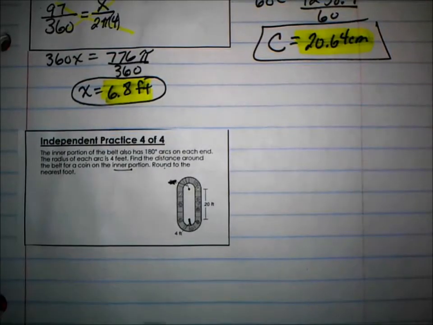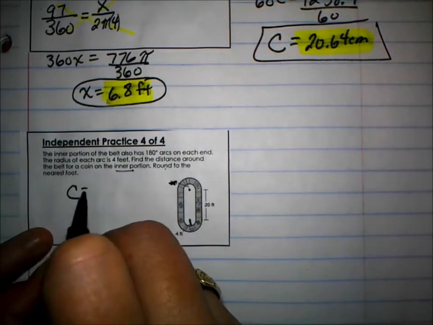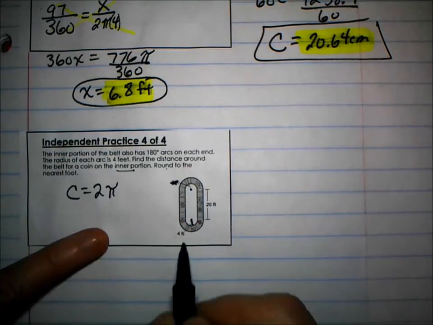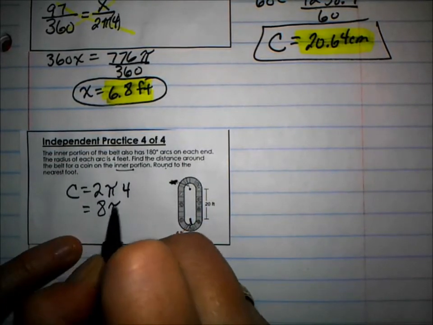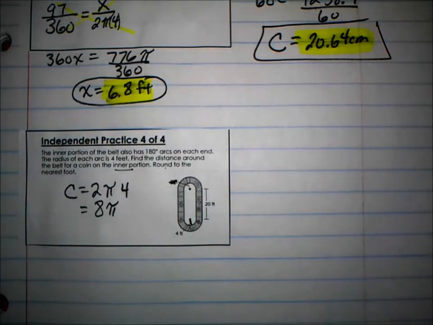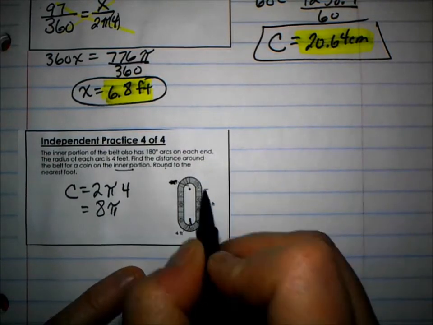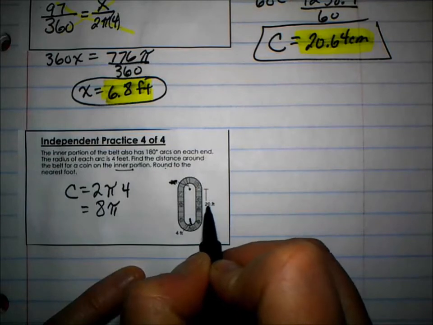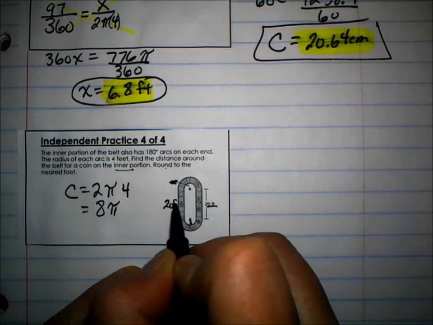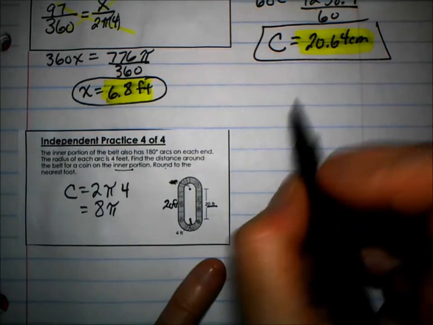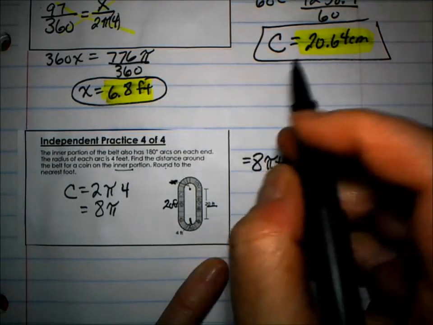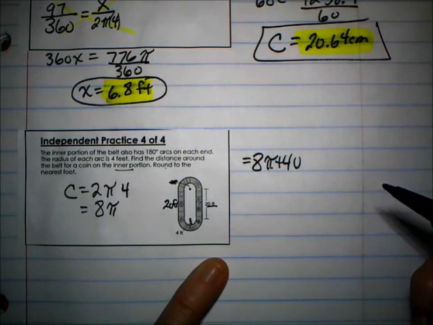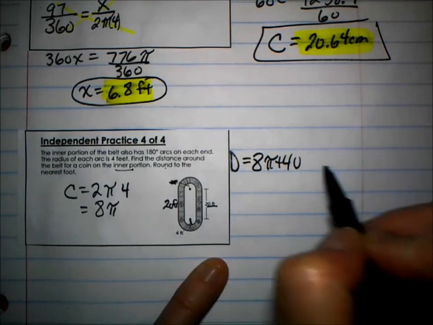Alright, so here we go. On this one, once again, I'm going to find my circumference. But this time the radius is 4 feet. That means this is 8 pi's for my radius. And then the 20 feet is on both sides still, so that means I'm still adding 40 to it. So that means I have 8 pi plus 40 represents, what does that represent? I guess that's my distance traveled.